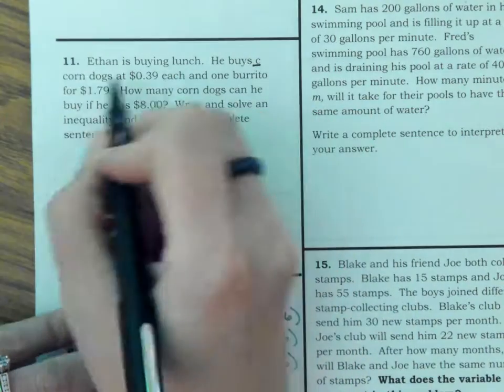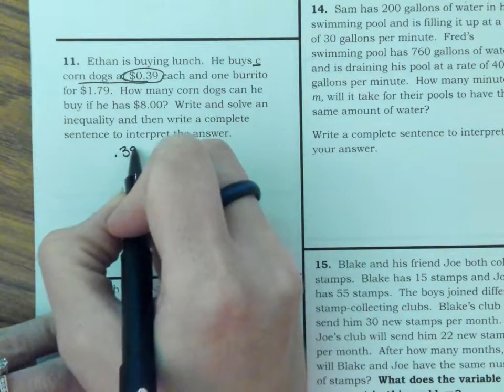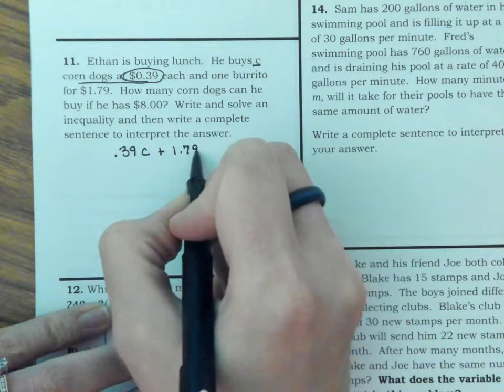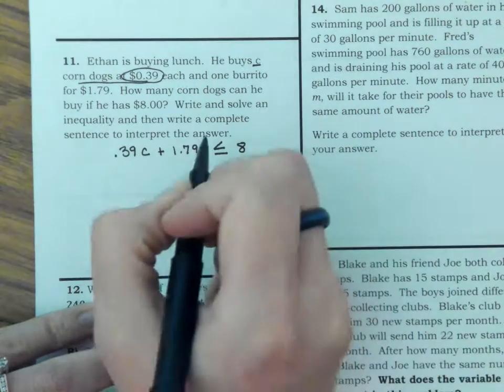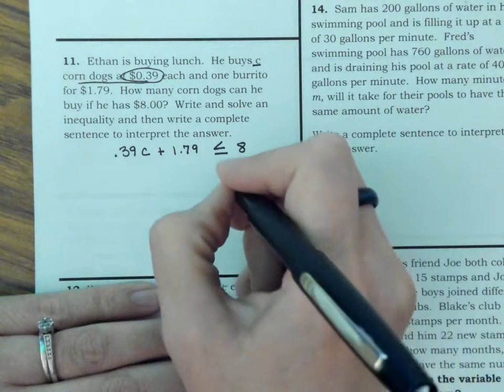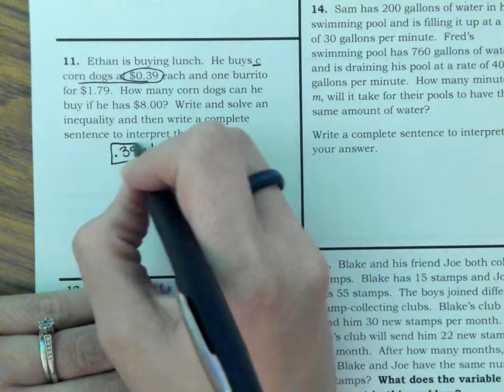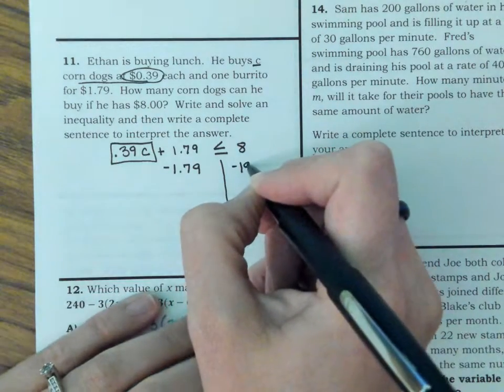So C is for corn dogs, and they're 39 cents each. Plus, he buys a burrito for $1.79. And if he only has $8, then we have to spend less than or equal to $8. So we're going to solve this. Brick wall, box in your variable, minus 179 on both sides.